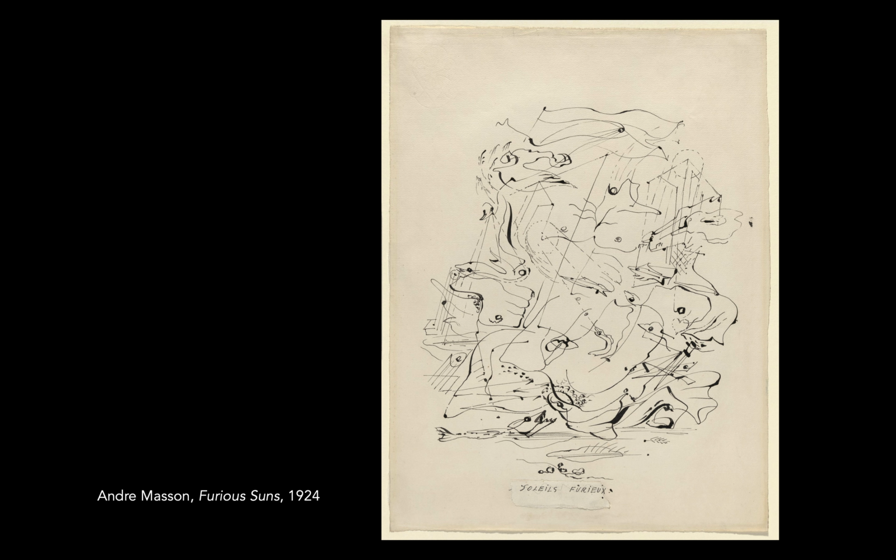So here's a really nice example. It's called Furious Sons, and this is an automatic drawing. So we talked about automatic writing, where you'd have a white page, and then you just write whatever comes to your mind without trying to think about it. Well, that's what Masson did. He had a piece of drawing paper, and he started to draw without thinking about what he's drawing, at least trying not to think about what he's drawing.